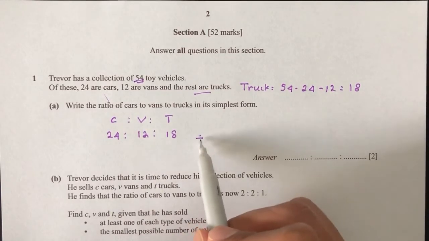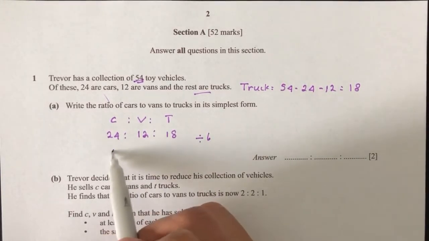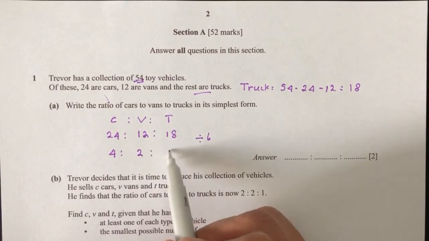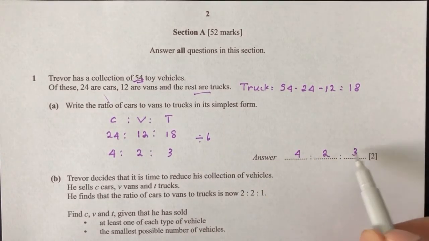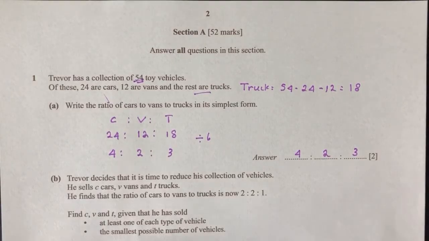We can divide everything by 6. We will have 4, 2, and 3. So your ratio will be 4 to 2 to 3. That is part A.